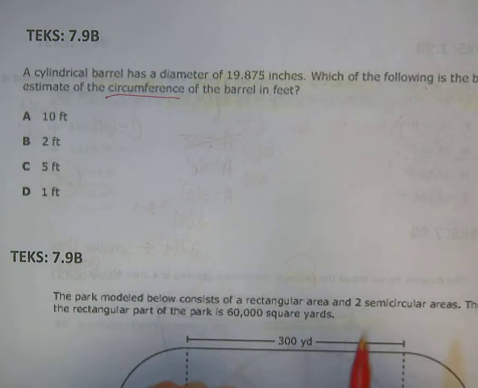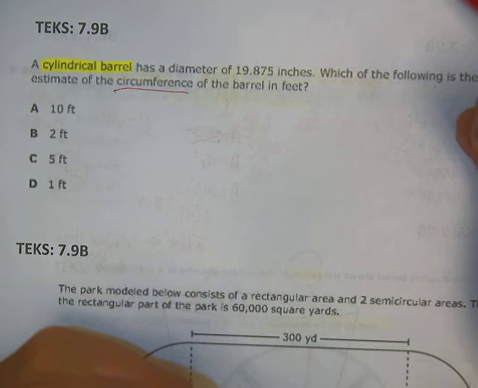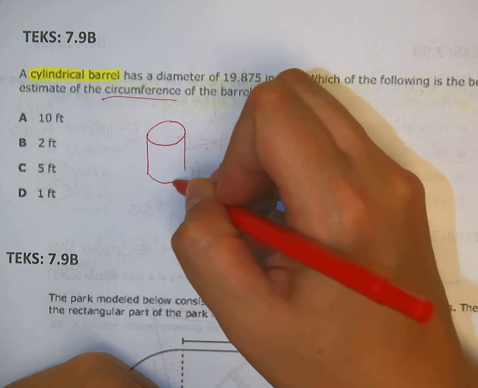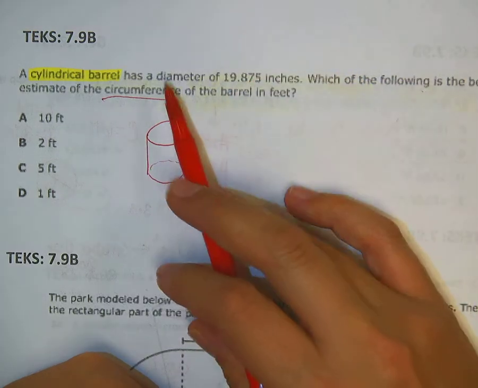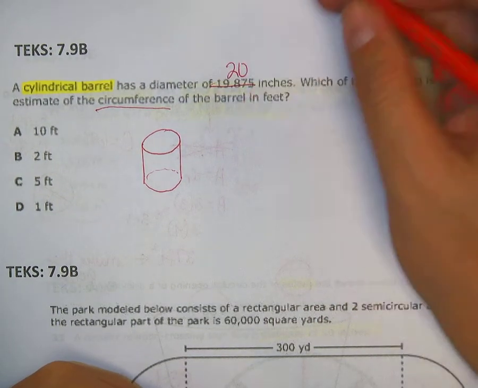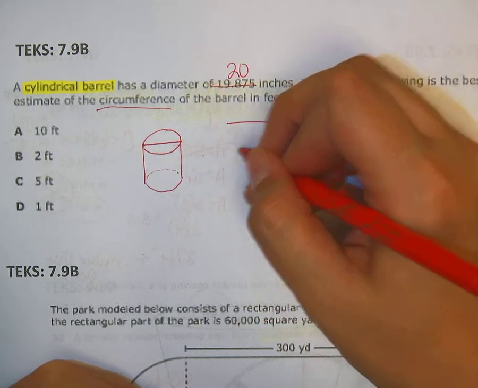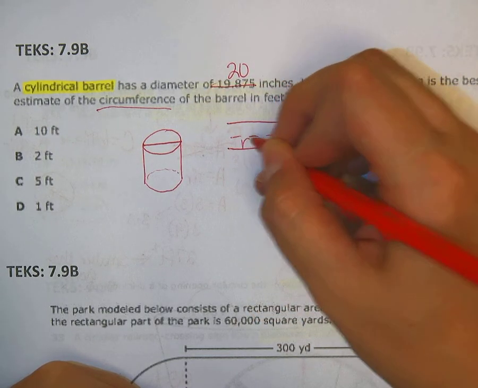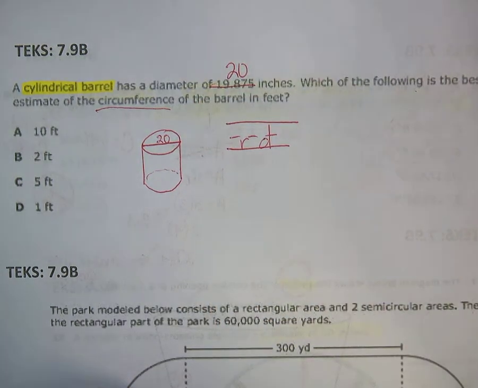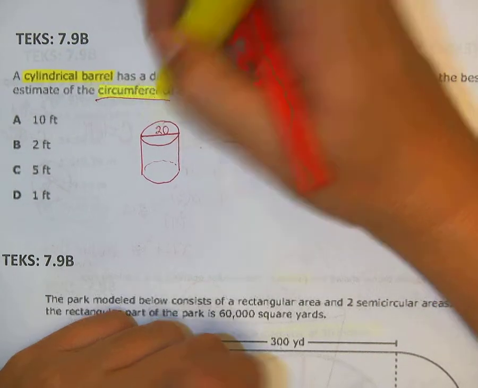Okay, so cylindrical, fancy word for like a soup can shape. Okay, can look like this. Has a diameter of 19.875. Making that 20. Why? Because I can. That means diameter goes all the way across, remember? Radius goes to the middle, diameter all the way. And we said that's 20. Which of the following is the best estimate of the circumference? So we're looking for circumference.